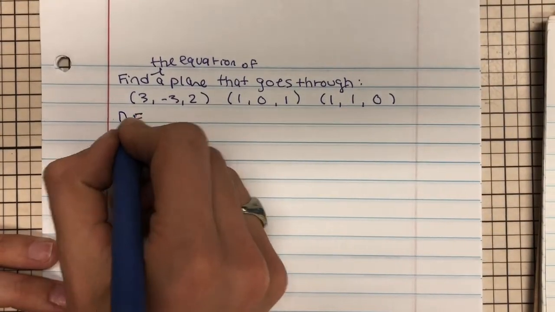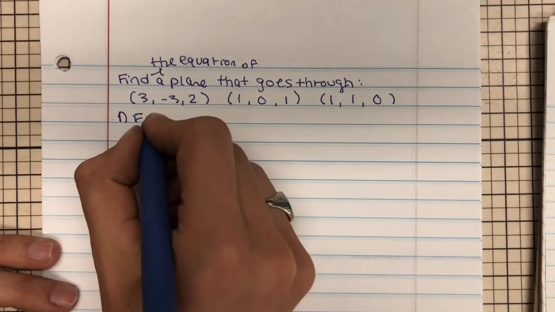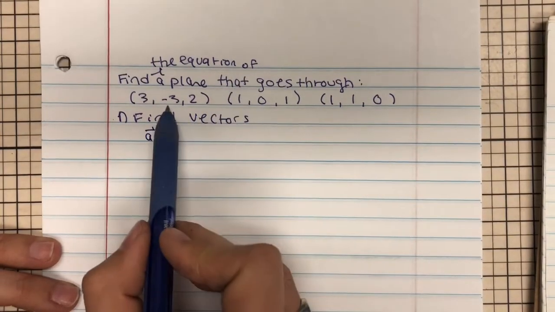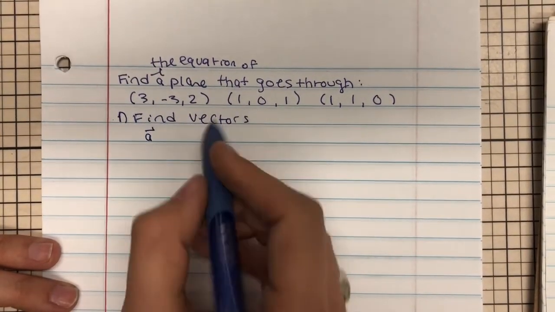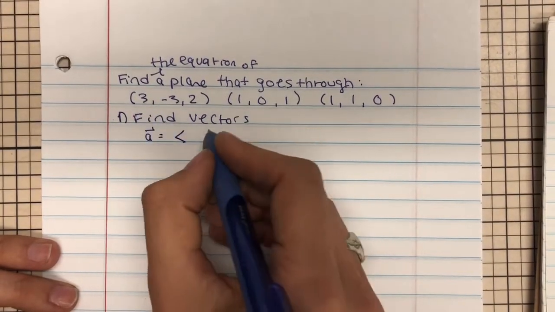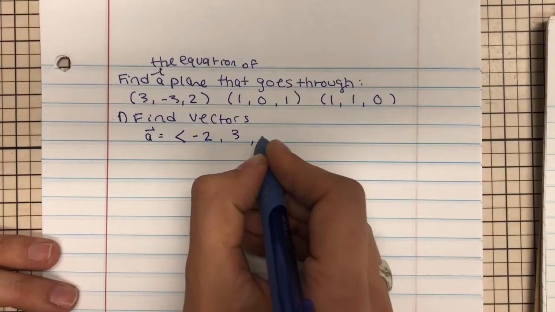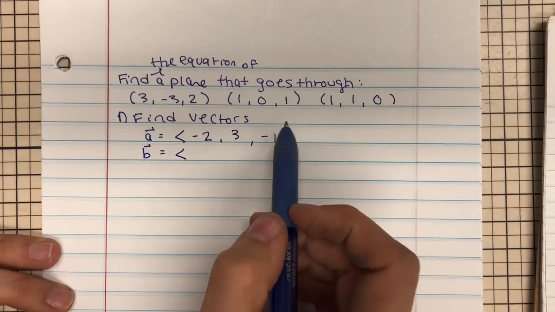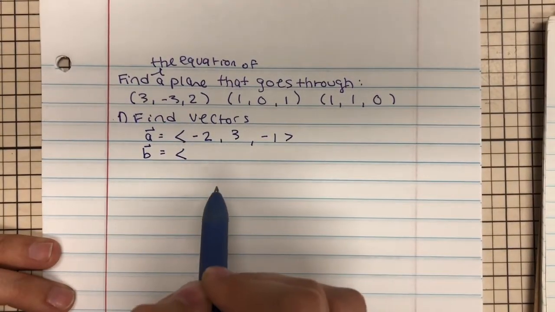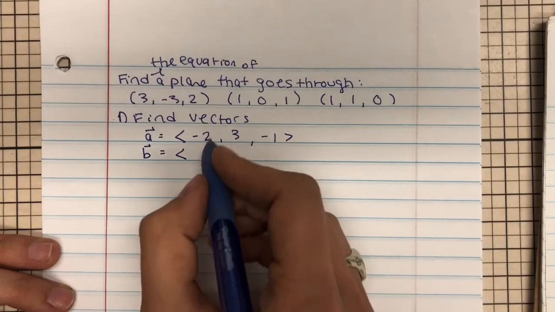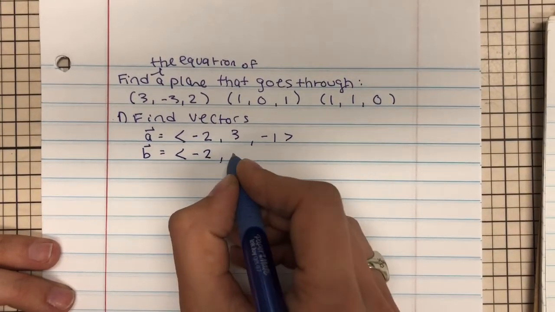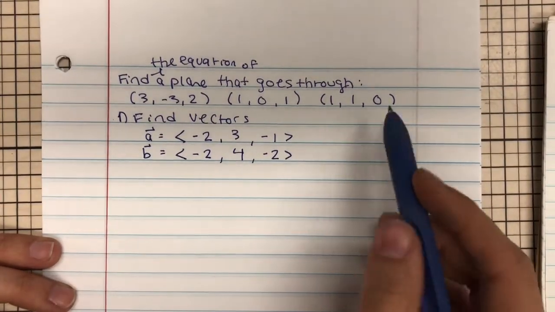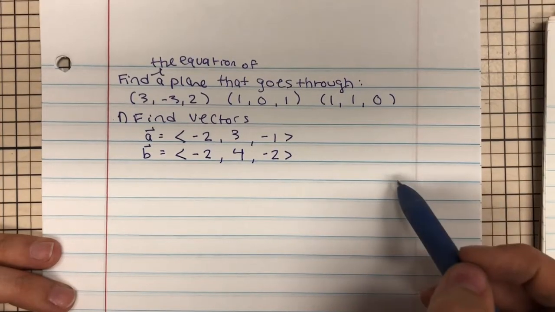First, we want to find those vectors. I'll call one of them A. Let's make A go from this point to this point, so remember to think about the change. I would get (-2, 3, -1). And for vector B, let's make B go from this point to this point instead. It doesn't really matter, whichever you like. Again, let's get (-2, 4, -2). Great, so those are the vectors that are already in the plane.